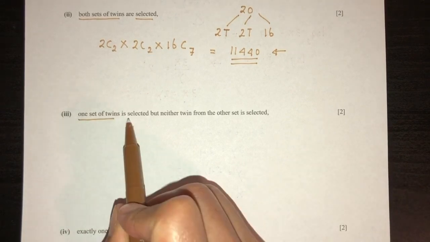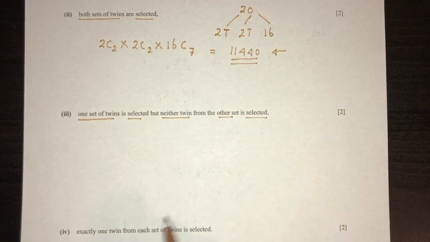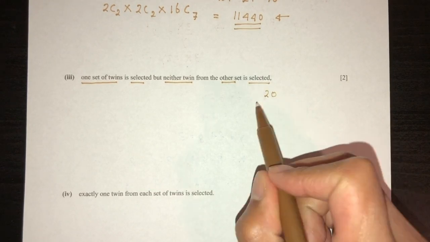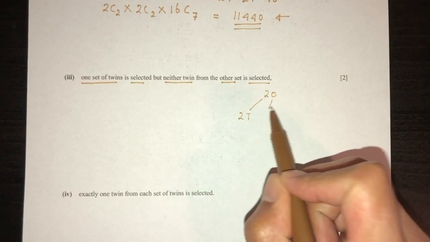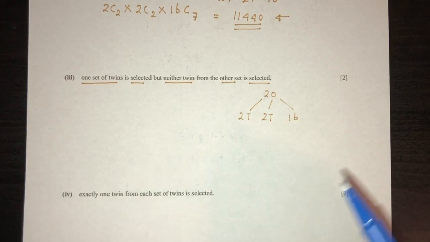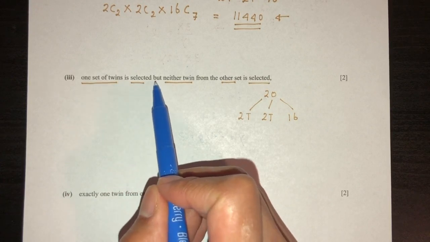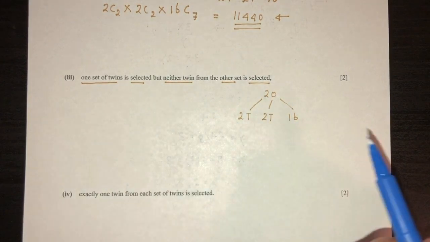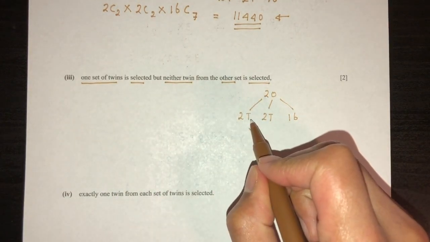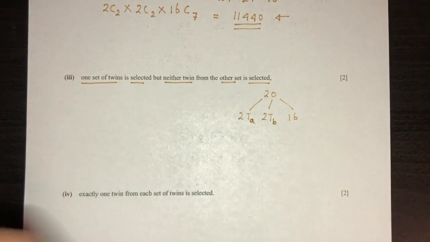One set of twins is selected, but neither twin from the other set is selected. Okay, so we have to do the same steps. We have 20 people, 2 twins here, 2 twins here, and 16. So we have to understand what's happening. Only one set of twins is selected, but neither twin from the other set is selected. So let's call them twin set A and twin set B.